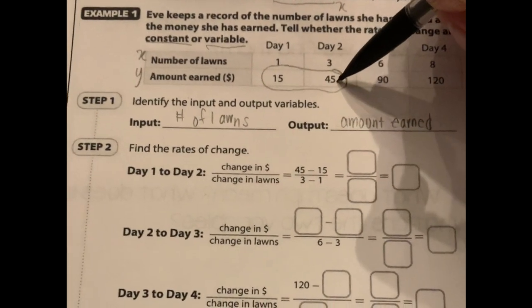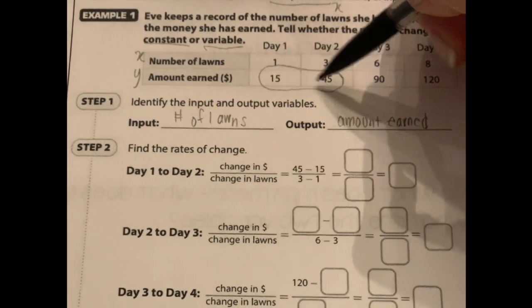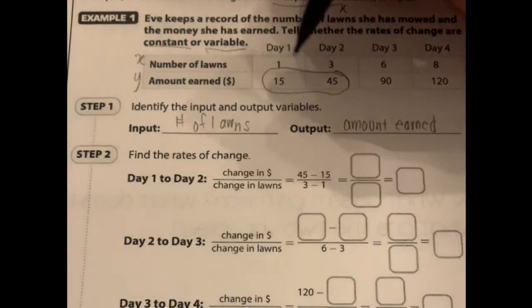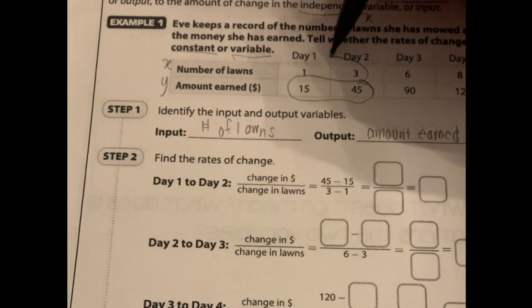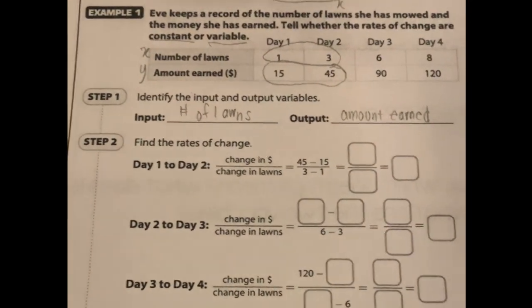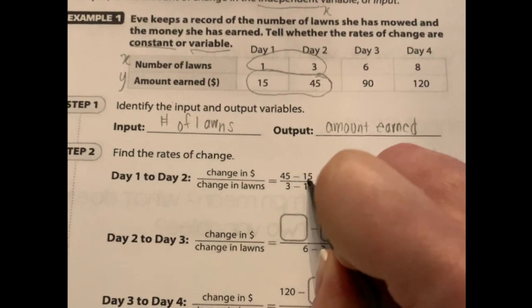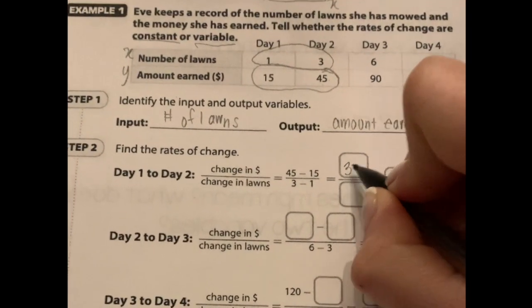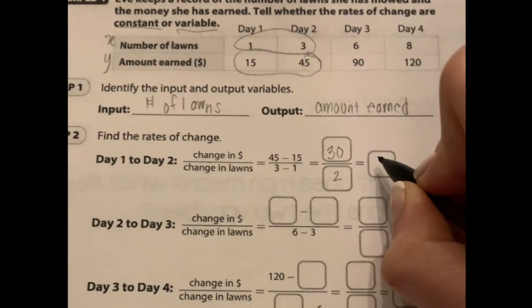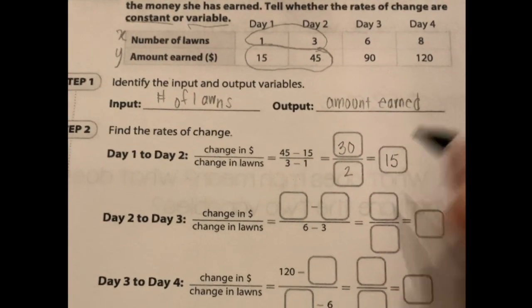We're gonna see the change in the amount that she earned. So we're doing 45 minus 15. That's how we find the change, by subtracting, right? And then we take the change in the lawns, which is 3 minus 1. And we're gonna divide those two numbers. So 45 minus 15 is gonna give us 30, over 3 minus 1 is 2. 30 divided by 2 is 15.